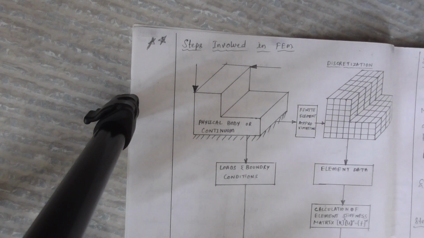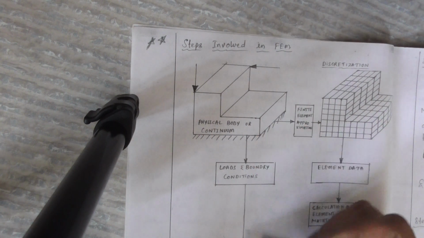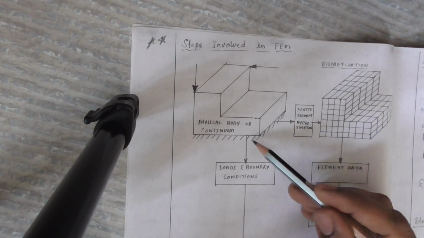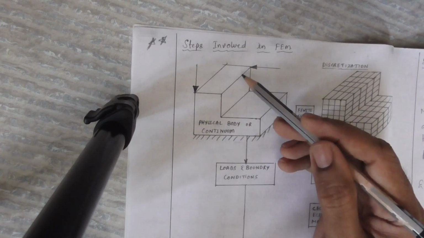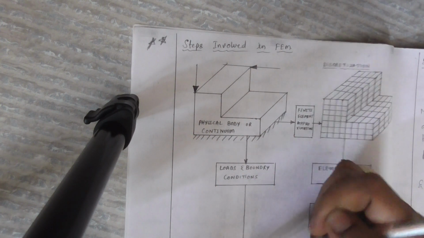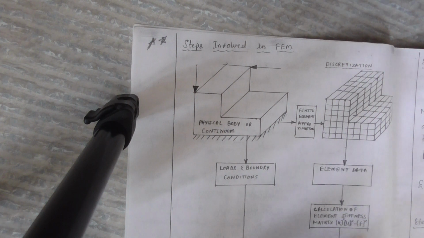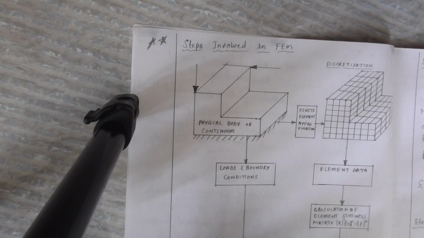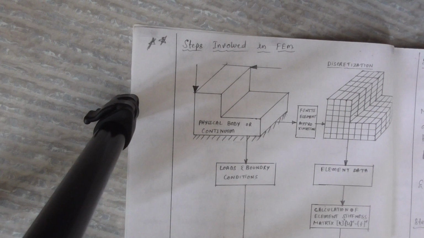By invoking Hooke's law, sigma equal to E into epsilon, we can calculate the stress. Meanwhile, these are the boundary conditions, which are interlinked with the problem. The boundary conditions are that it is fixed and you are applying the load here. Those boundary conditions are used in this equation to get a solution. Once you have the deflection, you calculate the stresses by using Hooke's law relation, sigma equal to E into epsilon.